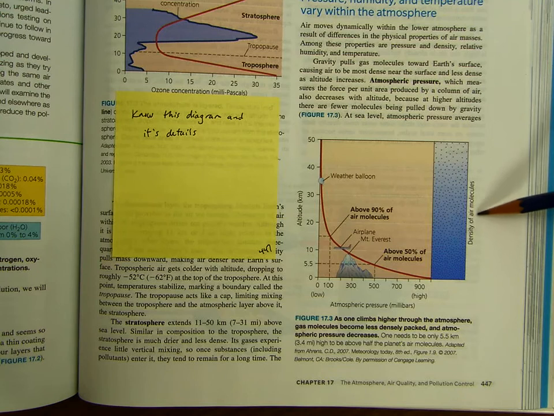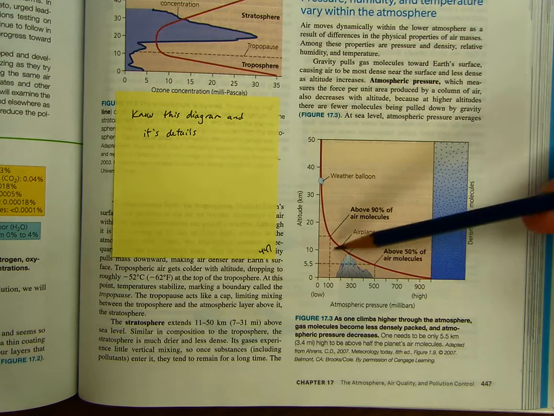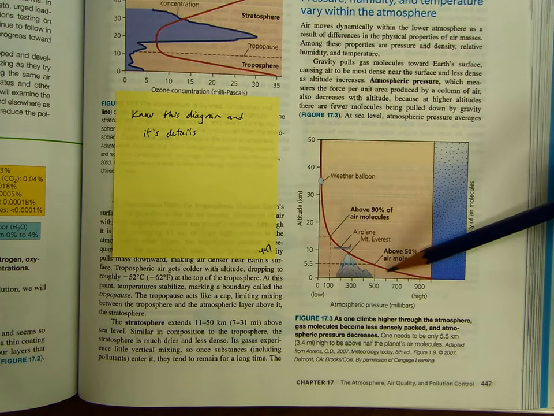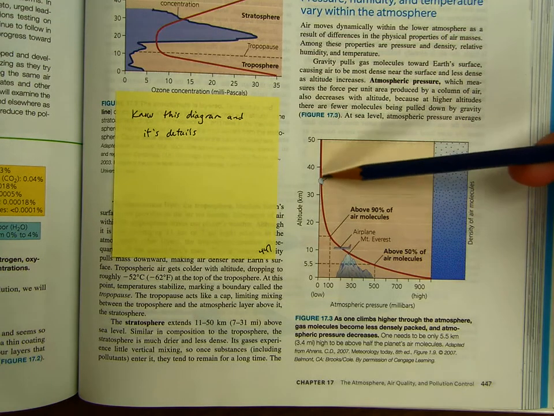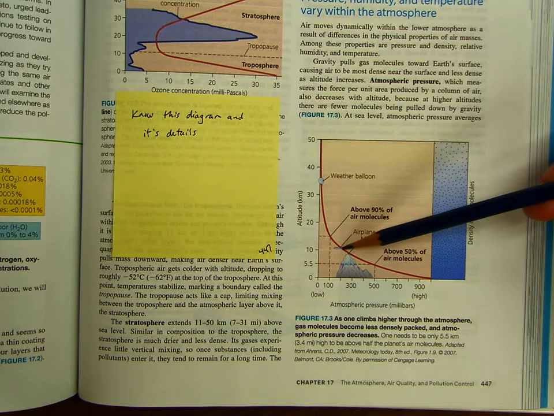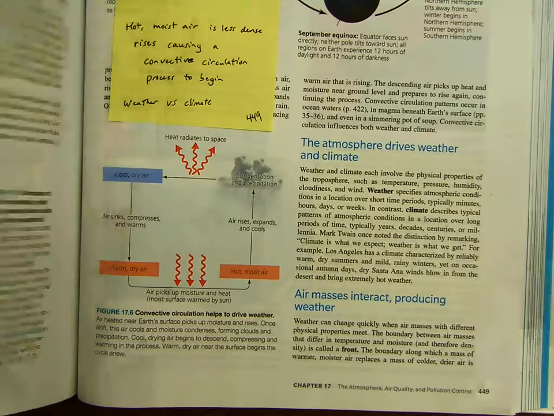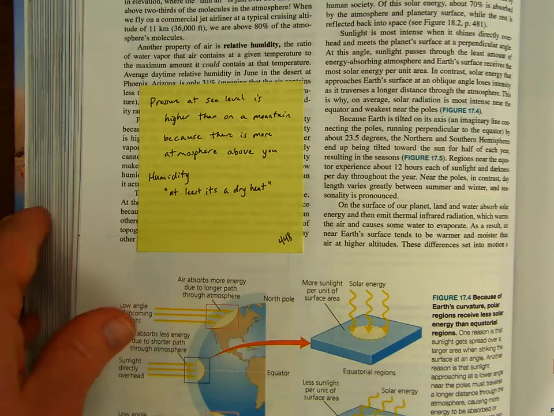One of the things I want to point out is the density of air molecules. If you're down here at basically zero altitude, you have a lot of atmosphere pushing down on you, so you have a lot of atmospheric pressure, and that's what this red line is. The closer you are to the Earth's surface, the more pressure you have. As you go away from the Earth, the pressure gets lower and lower, and that's why, if you fly, your ears pop: there's less atmosphere above you pushing down on you.